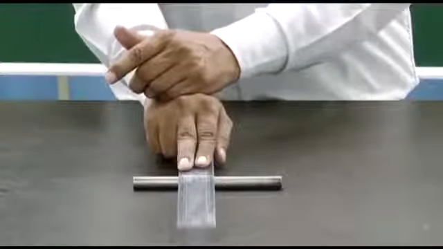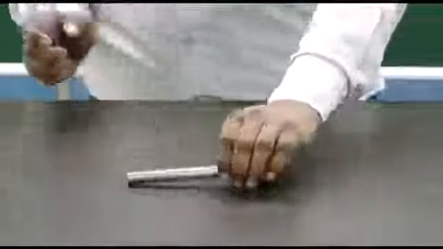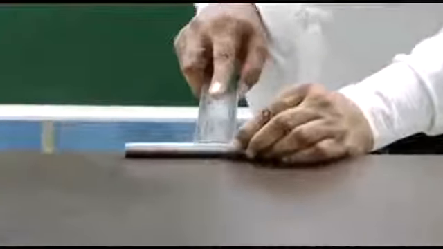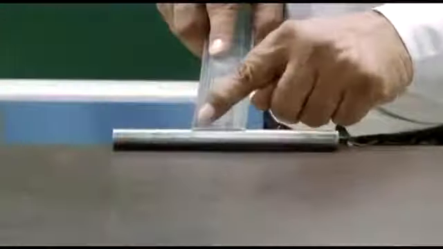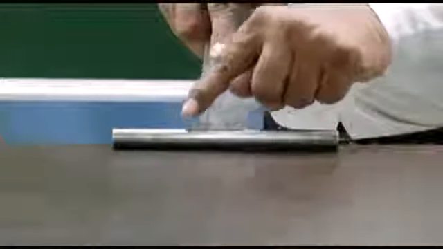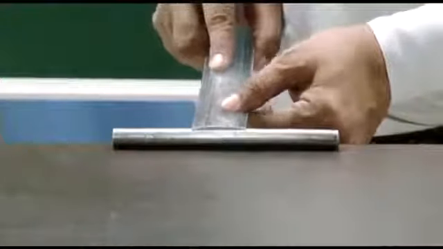Now, my experiment is this: I keep it here and place this scale here. The zero of this scale is right at the top of this tube.